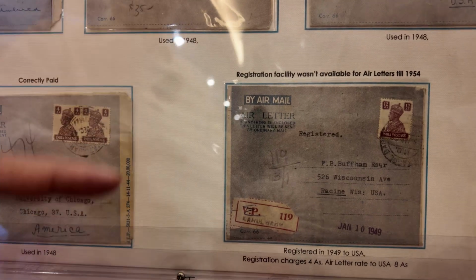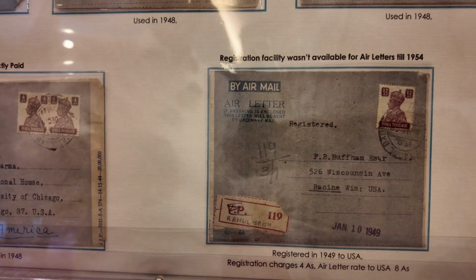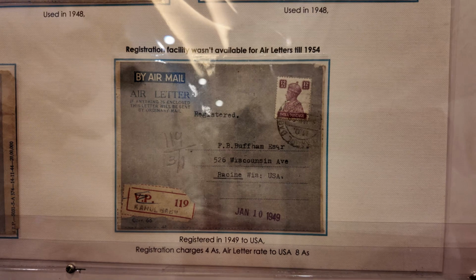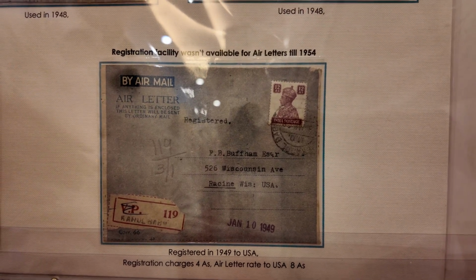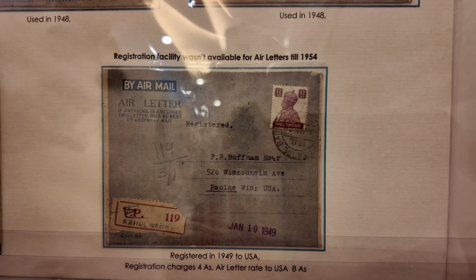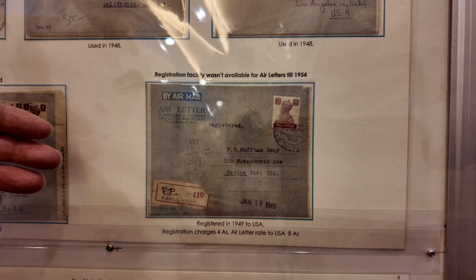And this one is a registered air letter to USA. Actually, when they were introduced in 1944, there were 3 conditions. They cannot be registered, they cannot be sent by express delivery, and they cannot be insured. Registration was allowed only in 1954, but here I'm showing one used in 1949 to USA.